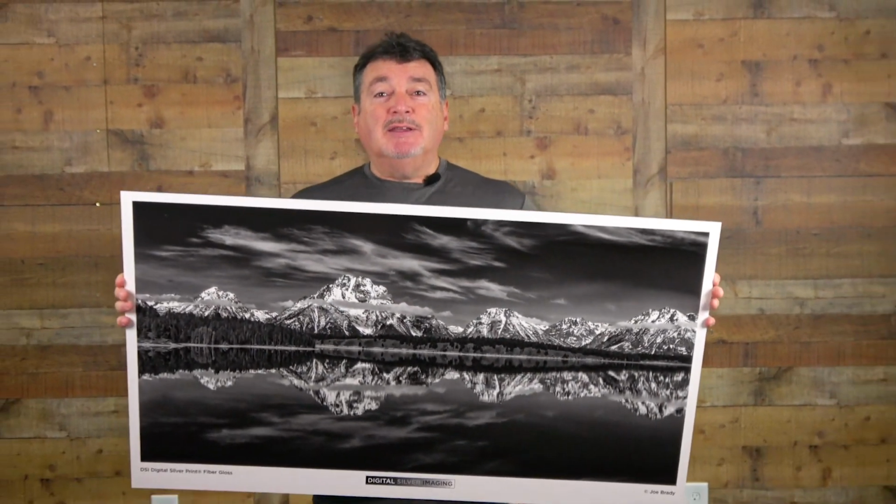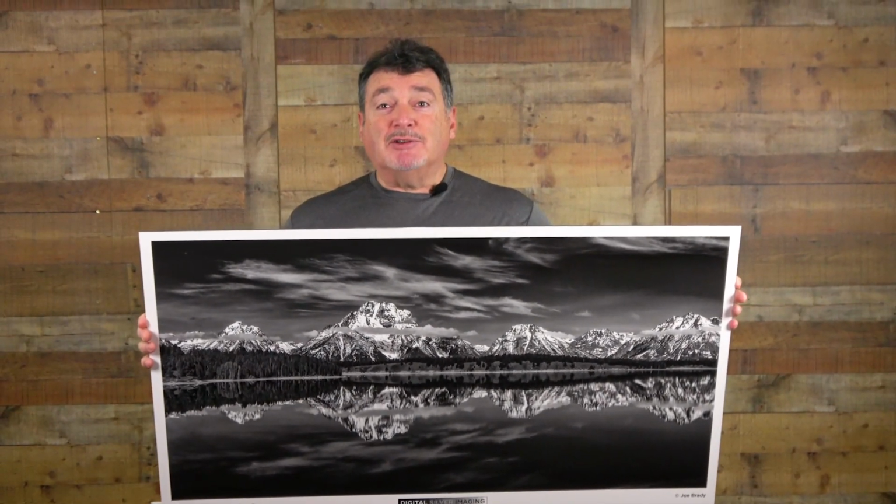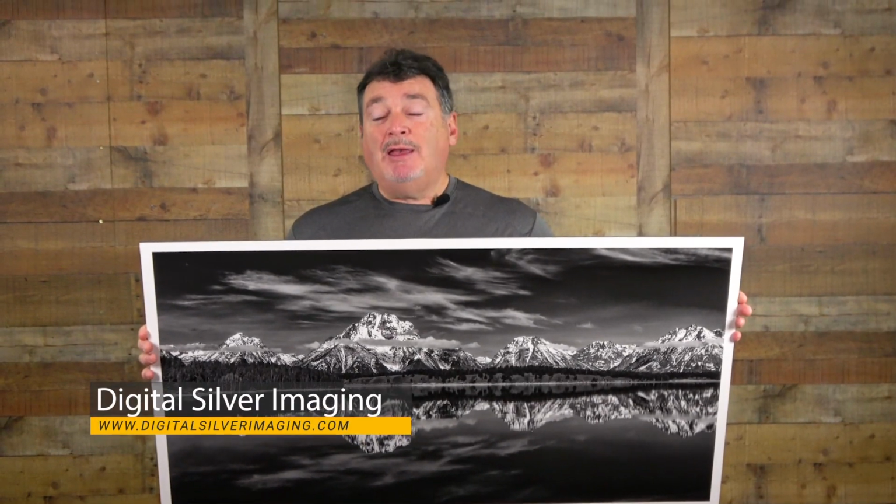I know the printing process is amazing because I have my result right here. I already got the print back. This is the image I got back from my friends at Digital Silver Imaging. It is just outstanding. And along with the image that I did in Lightroom, these are both going to get hung up in my house.